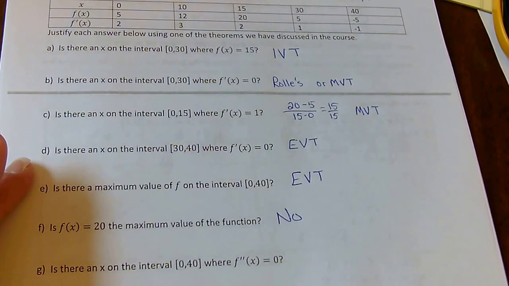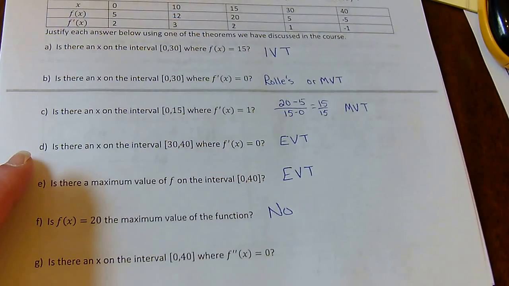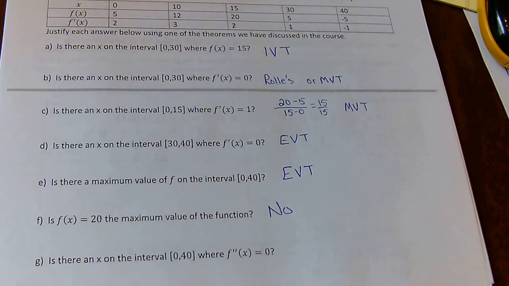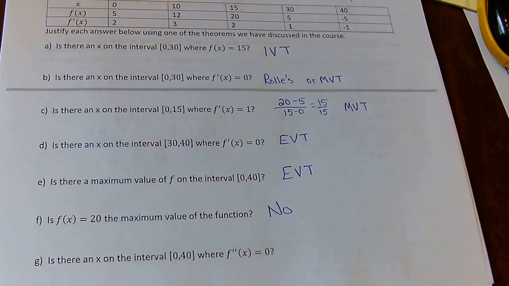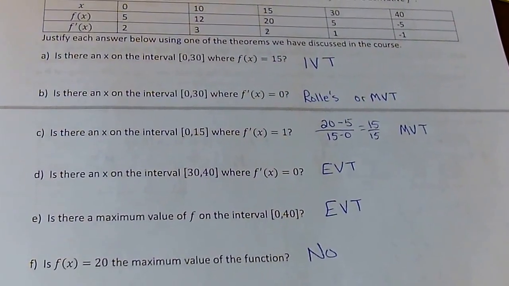Is there an x value on the interval from 0 to 40 where f double prime, our second derivative, is 0? I want you to think about that one for a second. Could one of the theorems that we've been learning actually help us with this?